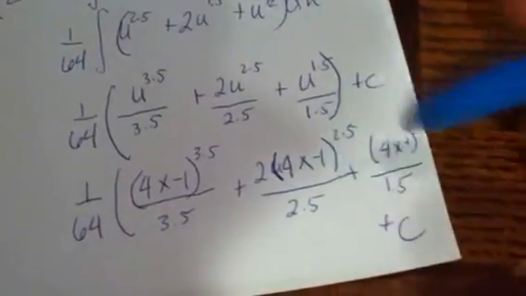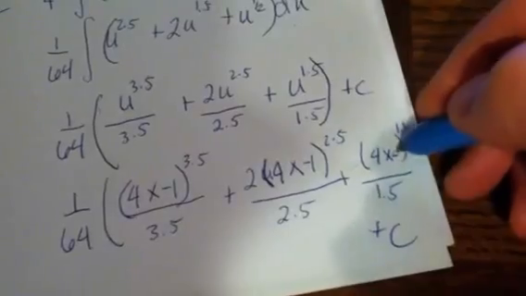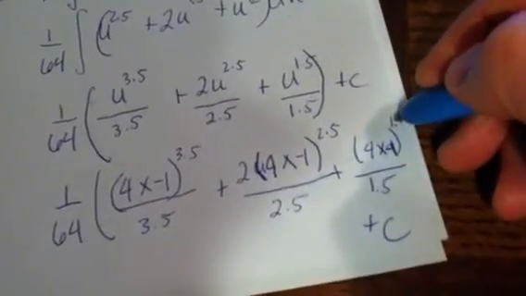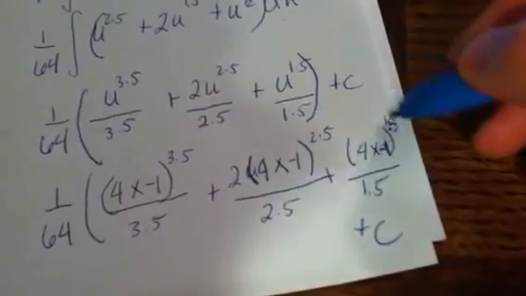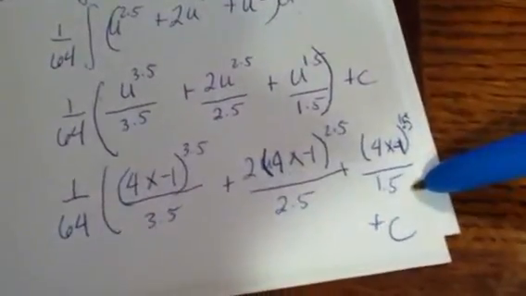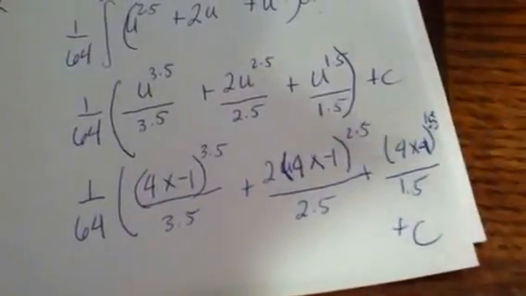We can do a lot of manipulation here to make it prettier, but this is as far as you have to go right now. And that's about it.